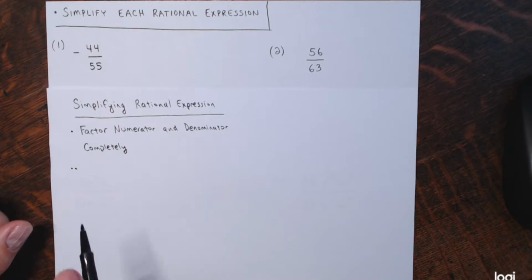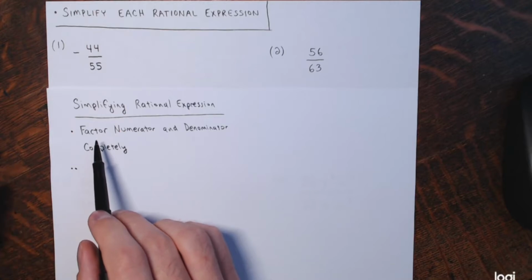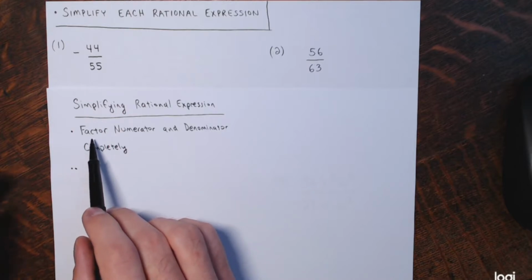Now, this isn't a video about factoring. I've put out previous videos about factoring, or you can look up your own or read the text, the Intermediate Algebra 2nd edition at openstax.org. All of chapter 6 in that book is about factoring polynomials.